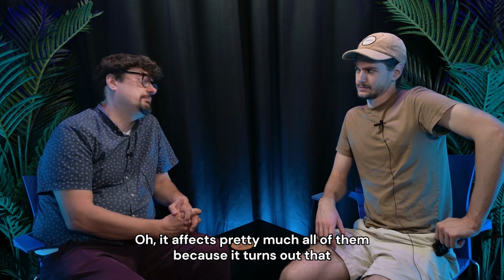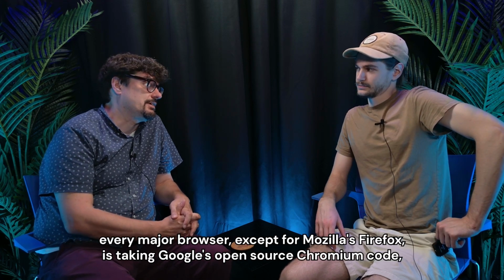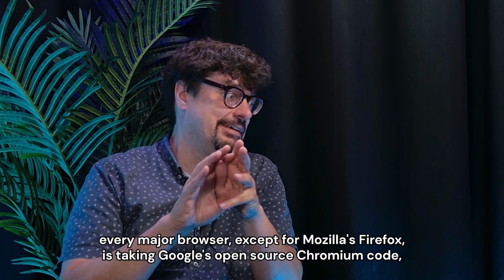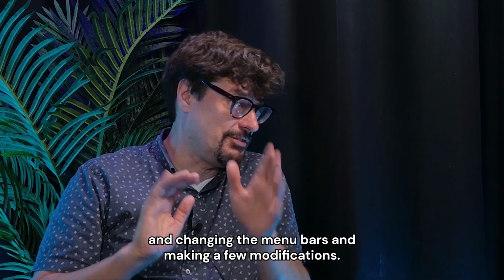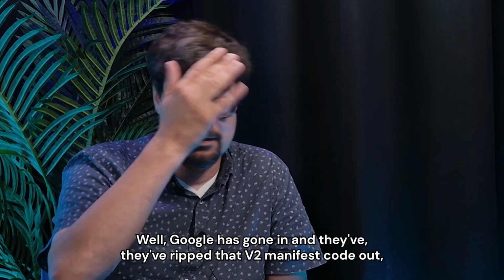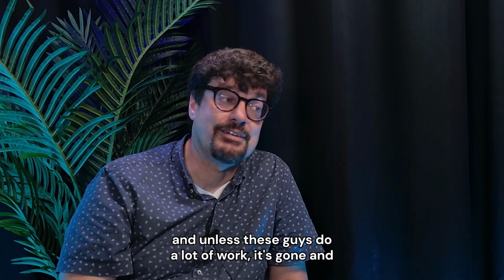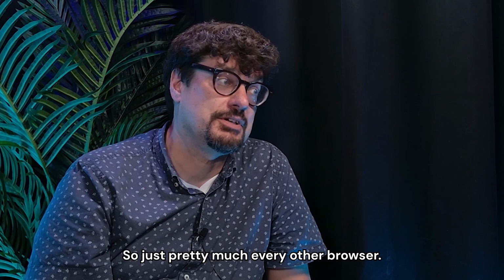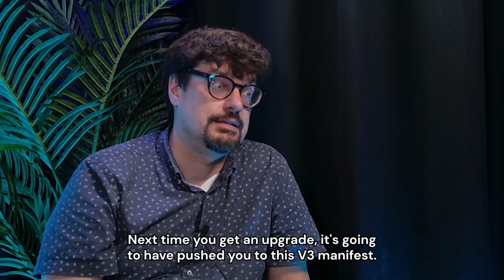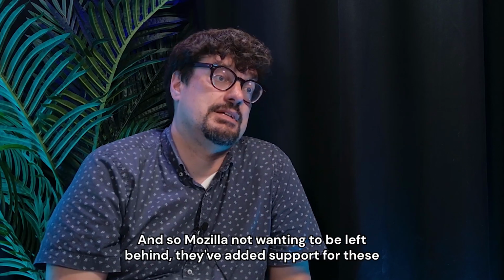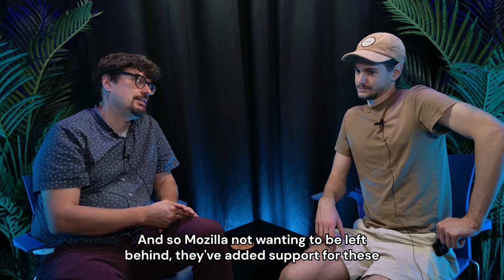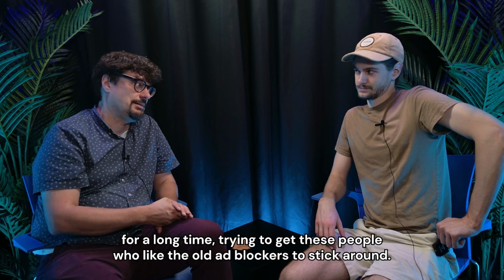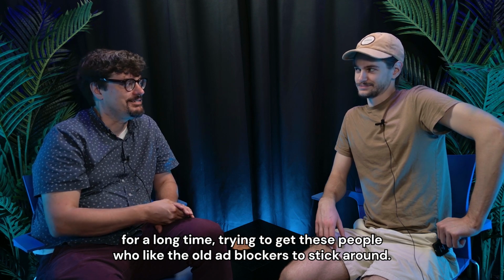Oh, it affects pretty much all of them, because it turns out that every major browser except for Mozilla's Firefox is taking Google's open source Chromium code and changing the menu bars and making a few modifications. Well, Google has gone in and ripped that v2 manifest code out, and unless these guys do a lot of work, it's gone, and they're not doing a lot of work. So pretty much every other browser, next time you get an upgrade, is going to push you this v3 manifest. And Mozilla, not wanting to be left behind, has added support for these v3 manifests, but I believe they're saying they're going to leave support for v2 for a long time, trying to get people who like the old ad blockers to stick around.